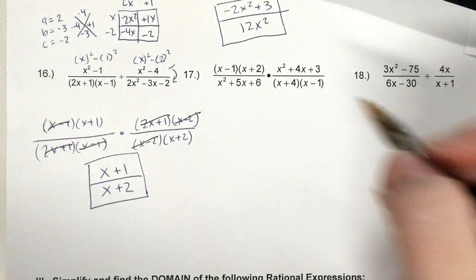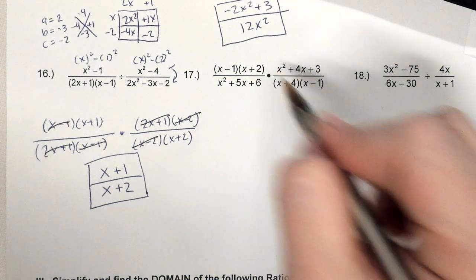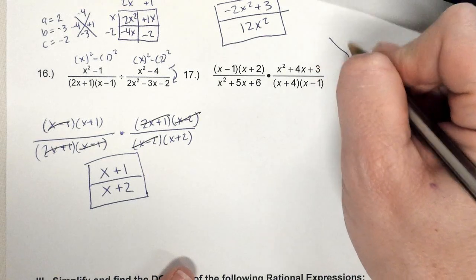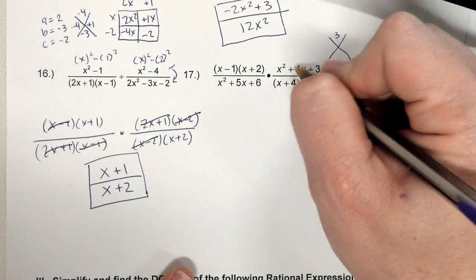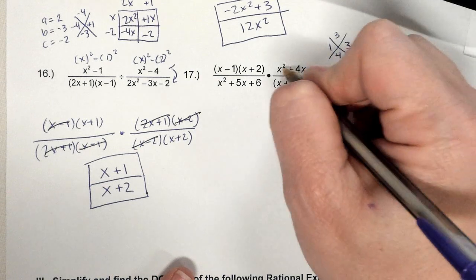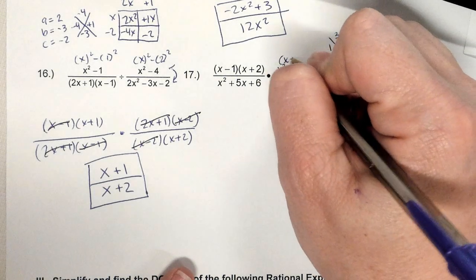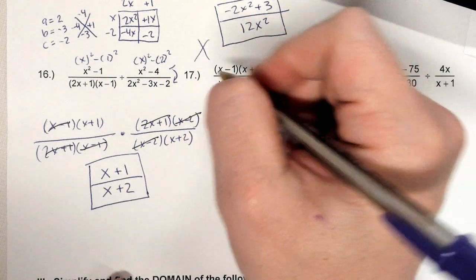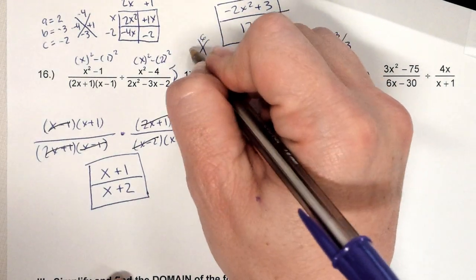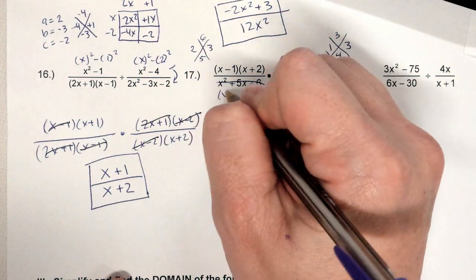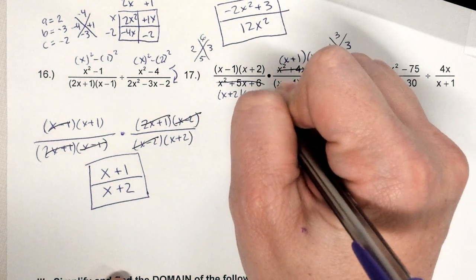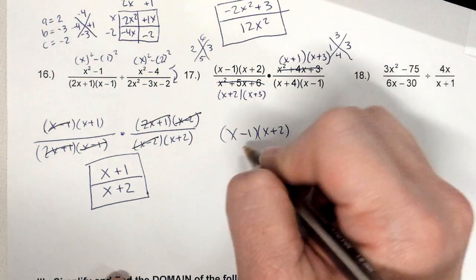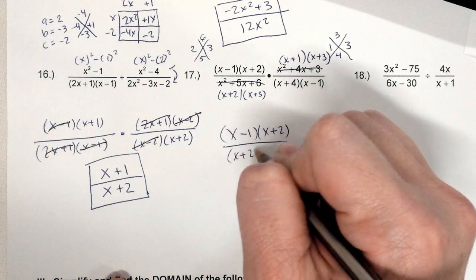Then we have 17. Again, 2 of the pieces are already factored for you. This is kind of how it would be on the test. You have to factor the other 2 pieces. Both of them have a as 1. So a times c is 3, b is 4. So 1 and 3. This becomes x plus 1, x plus 3. Over here we have a times c is 6, b is 5. So it's going to be 2 and 3. So I'm going to rewrite it. x minus 1, x plus 2, x plus 2, x plus 3.